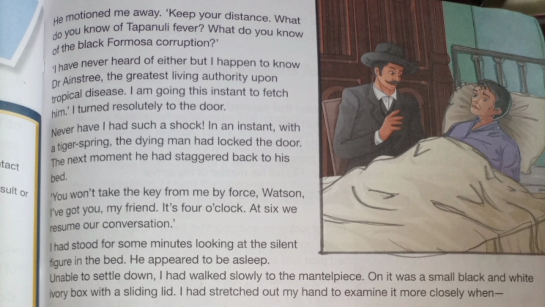"I have never heard of either, but I happen to know Dr. Ainstree, the greatest living authority upon tropical disease. I am going this instant to fetch him." I turned resolutely to the door.